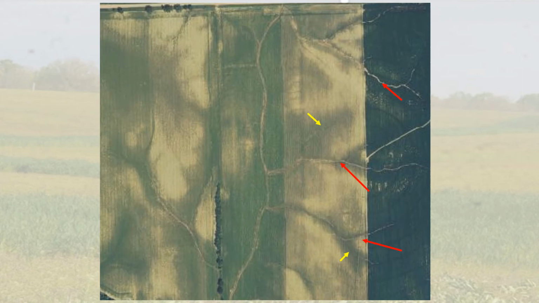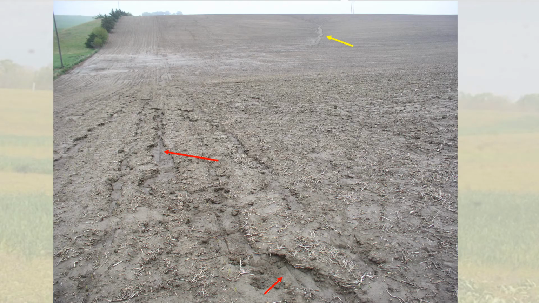The red arrows on this aerial map indicate where you are most likely going to find ephemeral gullies. The yellow areas are usually where sheet and rill erosion are going to be found. Rills that are induced by tillage up and down the slope can turn into ephemeral gullies, even though they are not in the normal concentrated water flow areas.